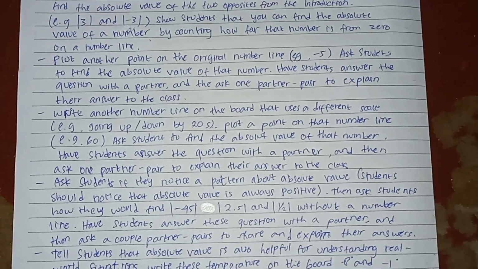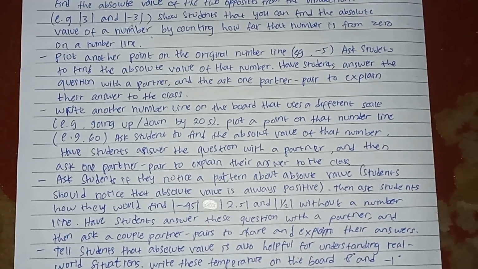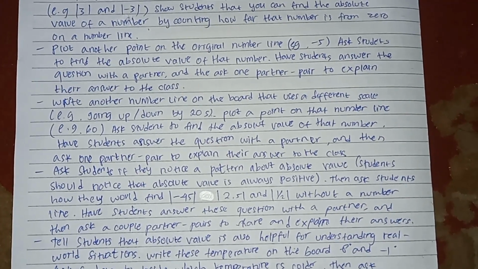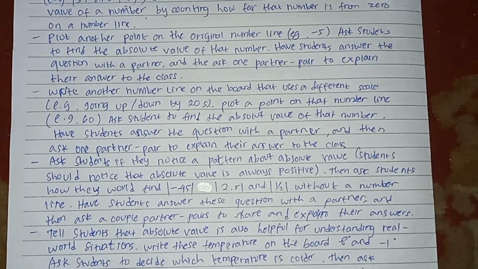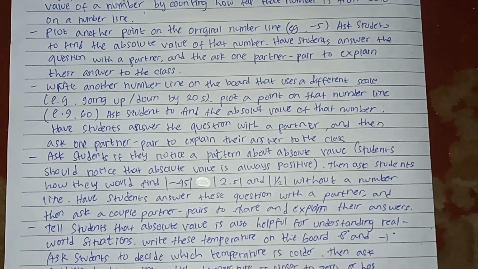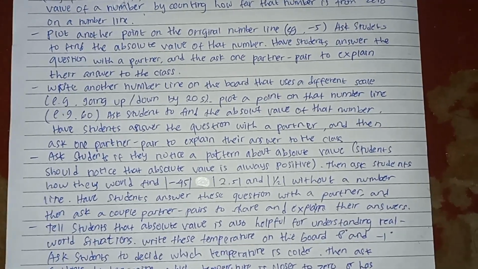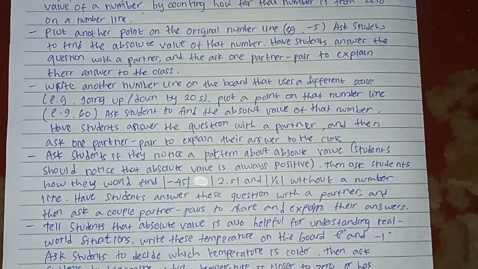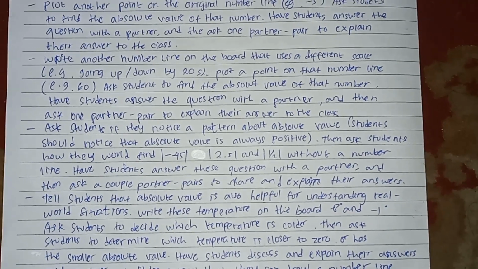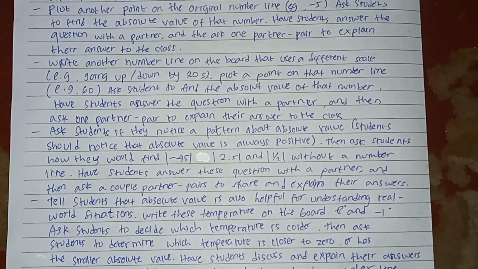Write another number line on the board that uses a different scale, going up or down by 20. Plot a point on that number line, 60. Ask students to find the absolute value of that number. Have students answer the question with a partner and then ask one partner pair to explain their answer to the class. Ask students if they notice a pattern about absolute value. Students should notice that absolute value is always positive.